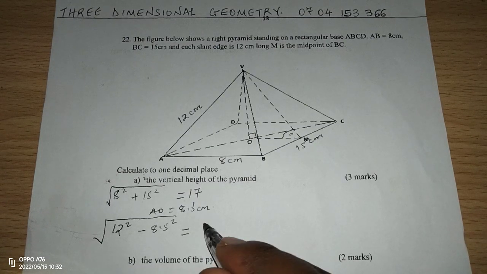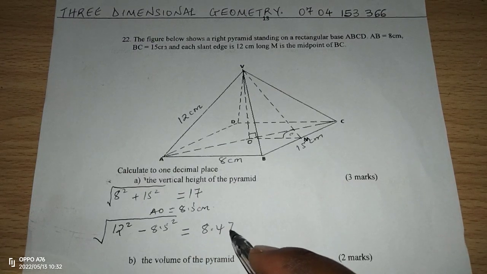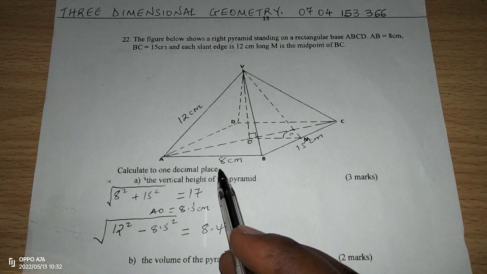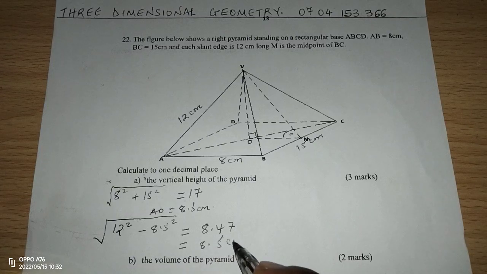This gives us 8.47, but we've been told to 1 decimal place, so the height is 8.5 centimeters to 1 decimal place.